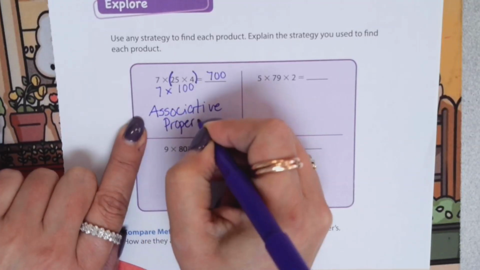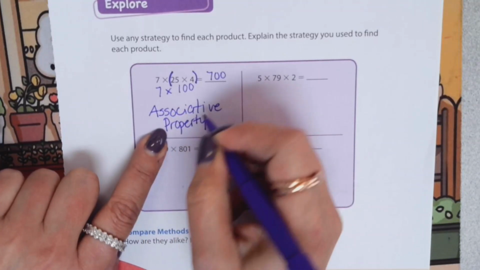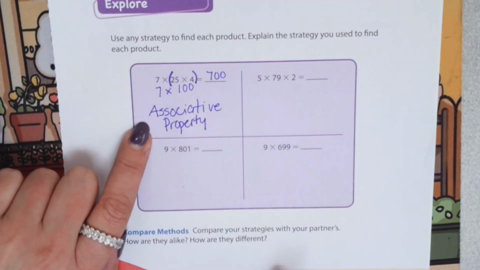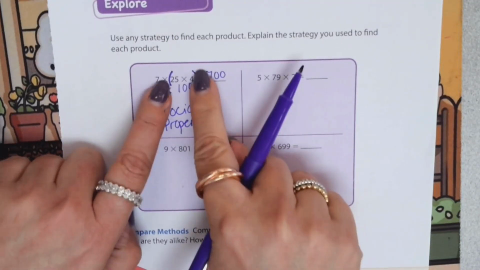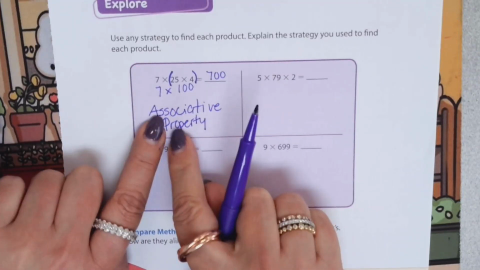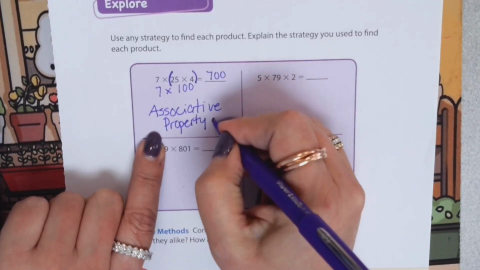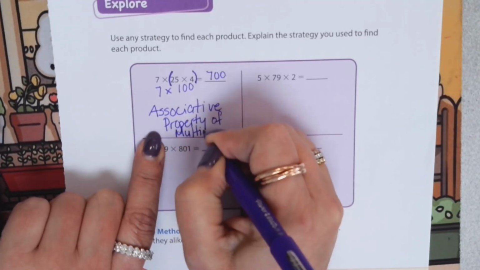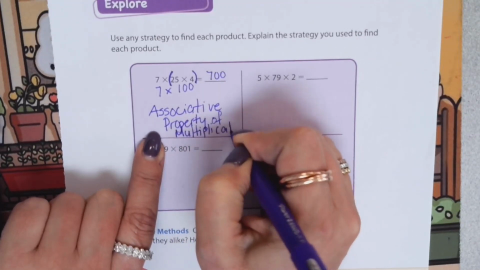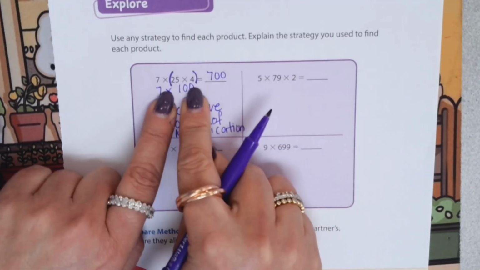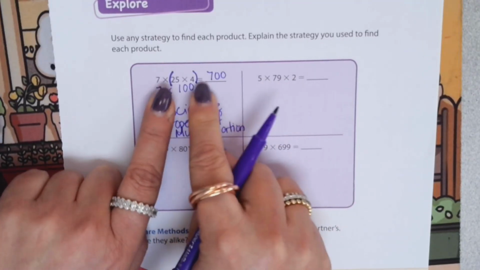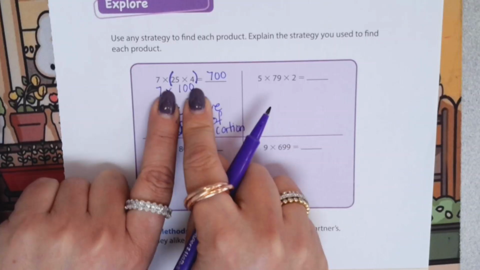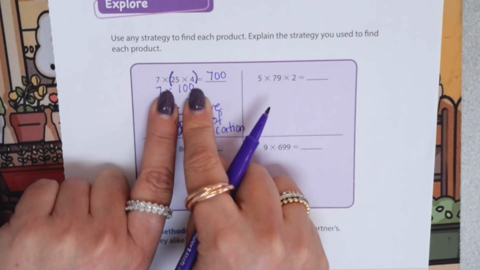One way to remember this, associate. Associate means like they're friends, okay? I'm putting them together. Associate property of multiplication. I didn't have to move my factors. All I did was I added a parenthesis to the 2 factors that makes it easier for me to multiply.